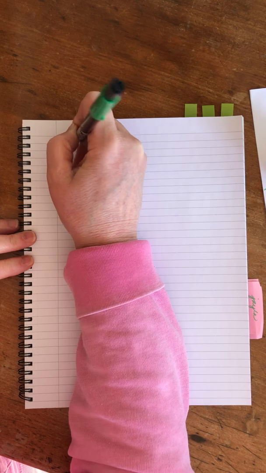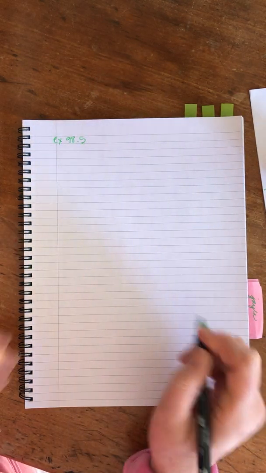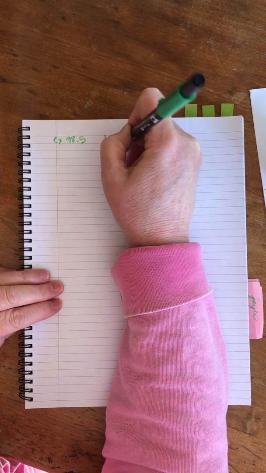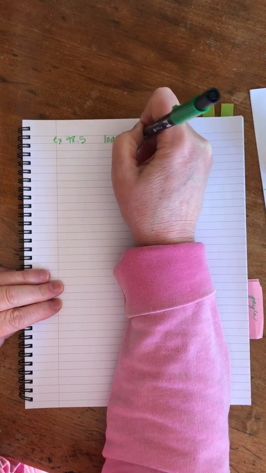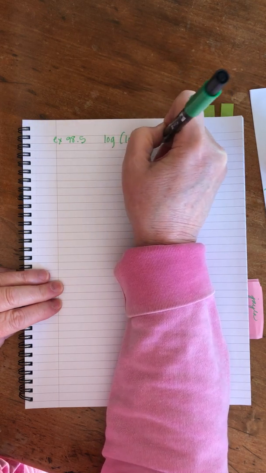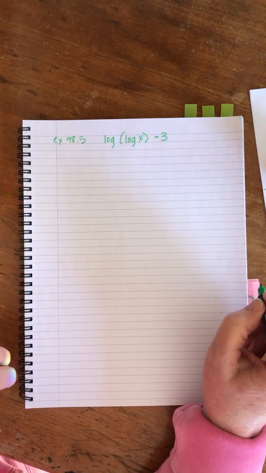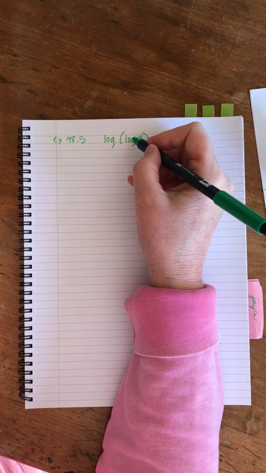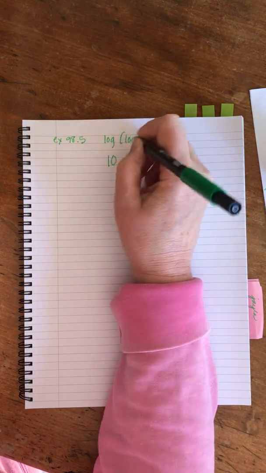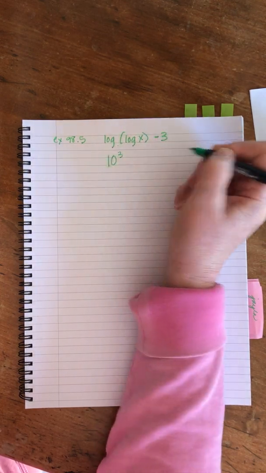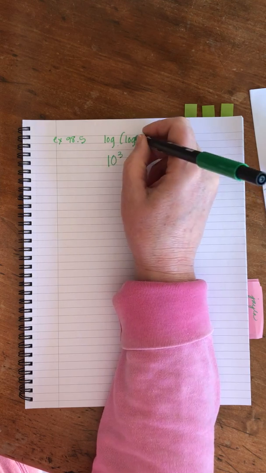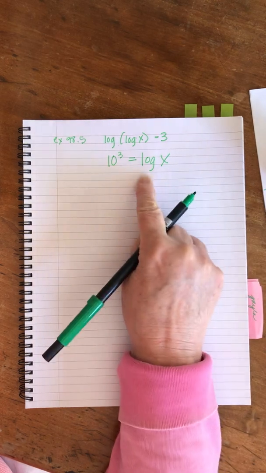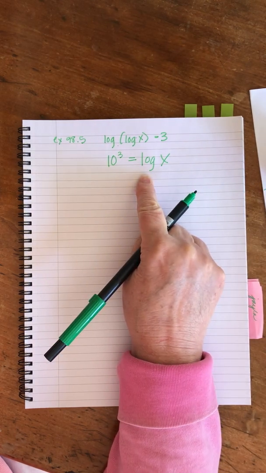98.5. Solve. Okay, this is a bit of a brain twister. 10 is the base, 3 is the exponent. The number that we get is log x. That doesn't look like a normal exponential equation to us, does it?